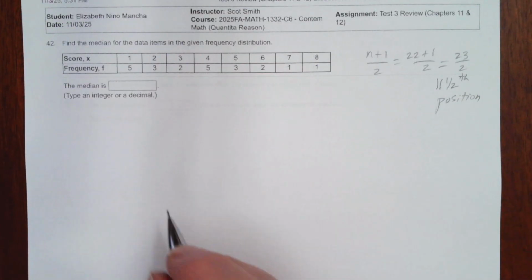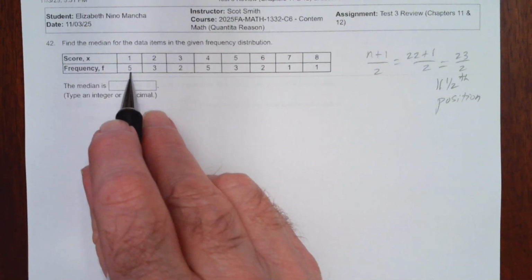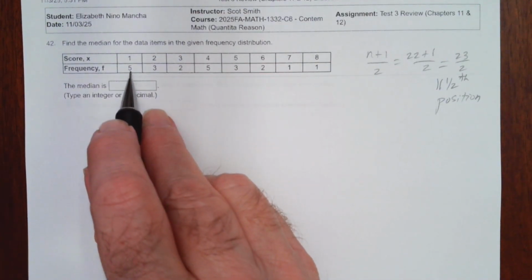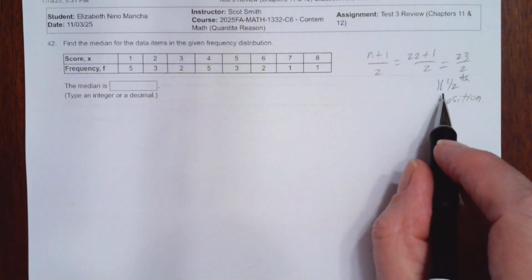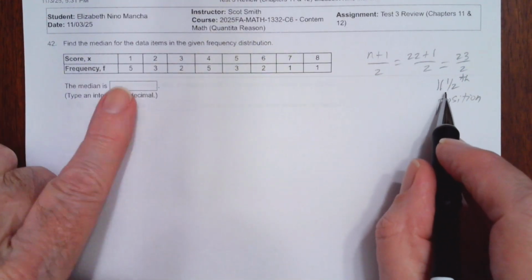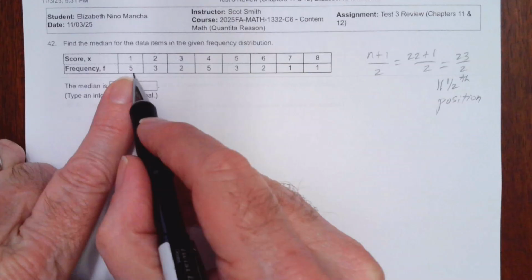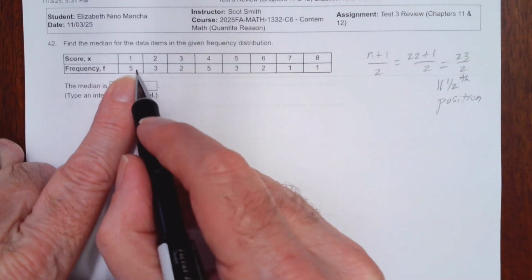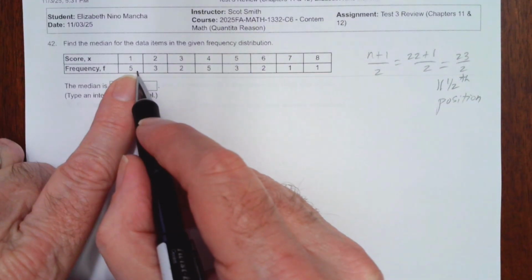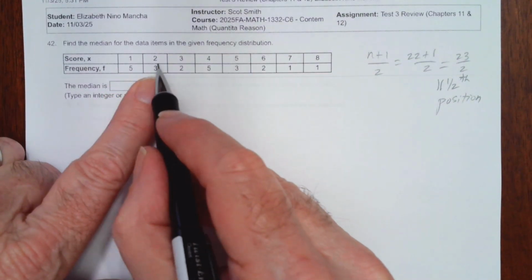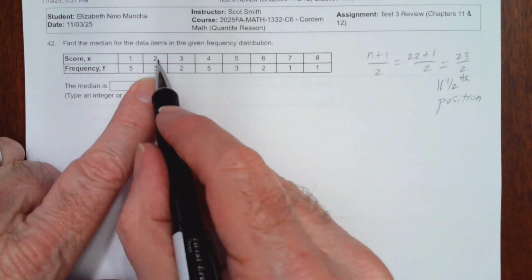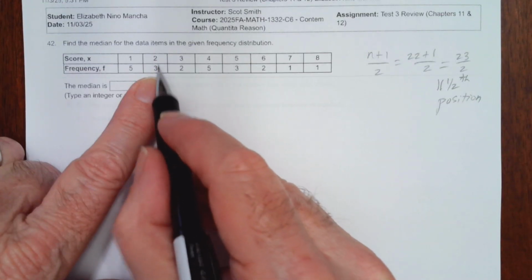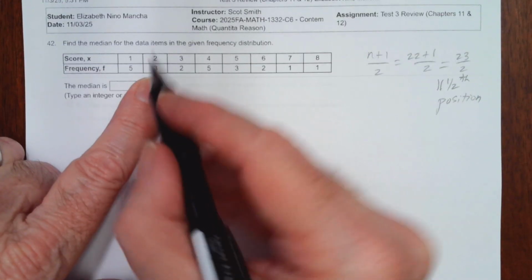All right, so we need to count until we get to the 11 and a half position. Well, notice there's 5 ones, so there's 5 numbers so far, and then you have 3 twos. So notice that last 2 is in the 8th position.